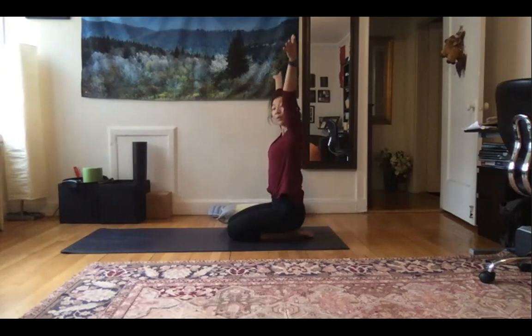Good. From here, bring both arms back up towards center. This time we bend the left elbow, palm faces down by the shoulder blades. Right hand comes around by the tricep of that left arm. We press left hand, arm into right hand here. Breathing here, we inhale and exhale.